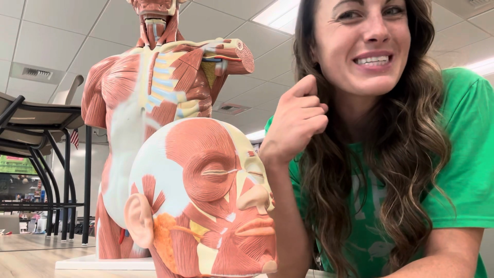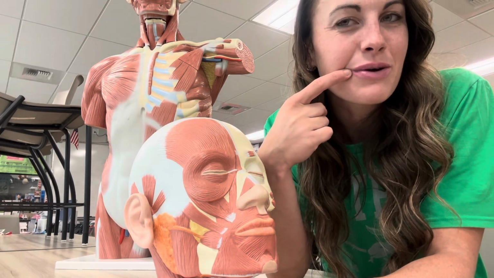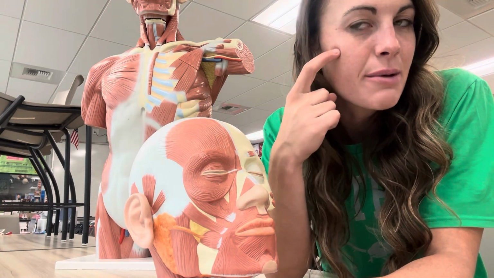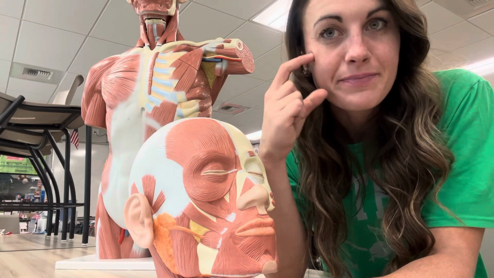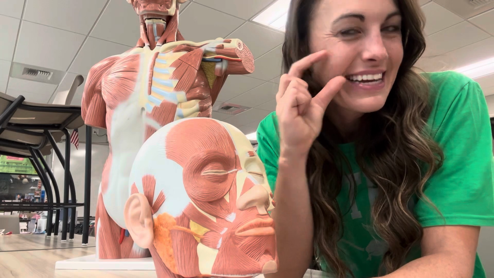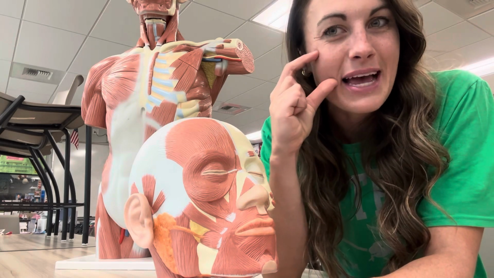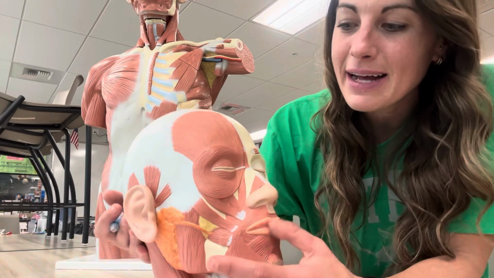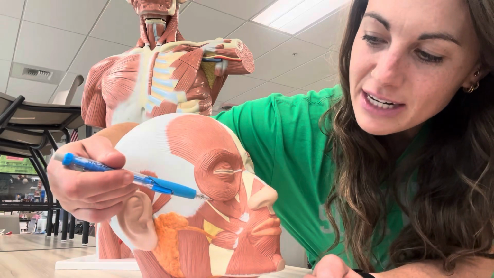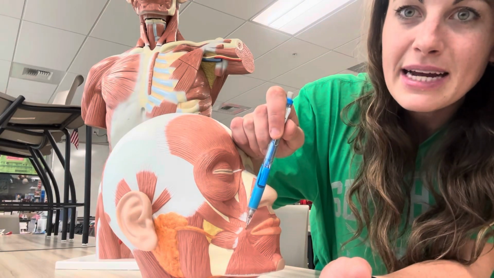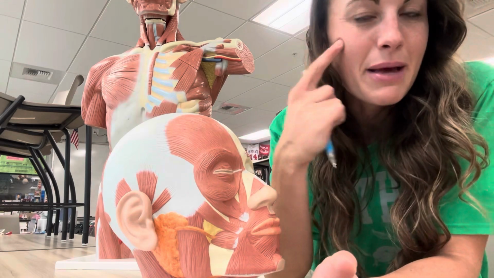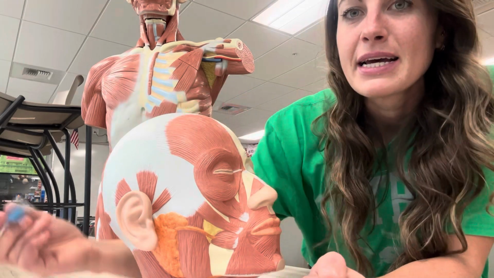Okay, next we have a muscle that allows you to smile. When we smile, we want the corner of our mouth to be lifted up toward our cheekbone. If you remember what your cheekbone's called, your zygomatic bone, the name of this muscle, which goes right here, is pretty easy to remember. It's the zygomaticus. This one actually splits into two different sections, but we're just learning it as zygomaticus. So the one that goes from the side of the mouth up toward the zygomatic bone is the zygomaticus.